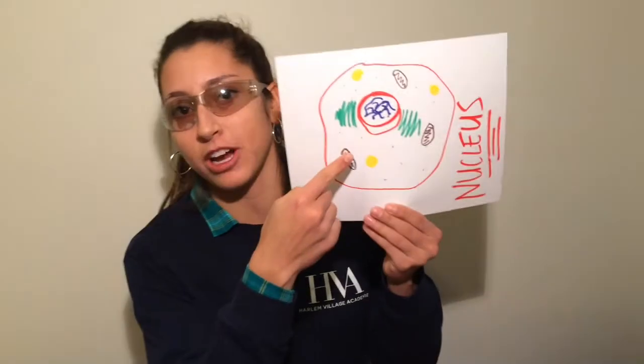Okay, so next you're going to have to be able to identify where the DNA is located in the cell, which is the nucleus. So that's just going to be right in there.